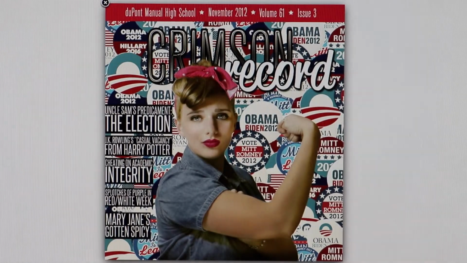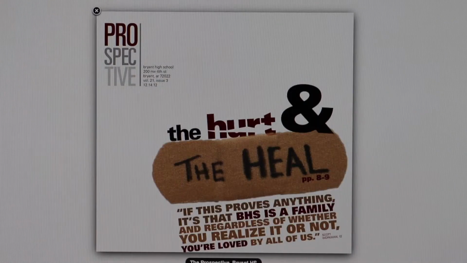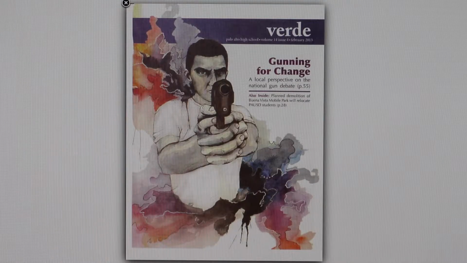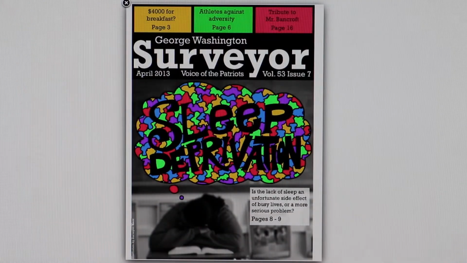Recreation here, photo recreation and photo illustration. Very busy, but it works. Great color, great scale. More photo illustrations here for page 1 winners. Cover story illustrations, sleep deprivation there from our friends at George Washington High School.